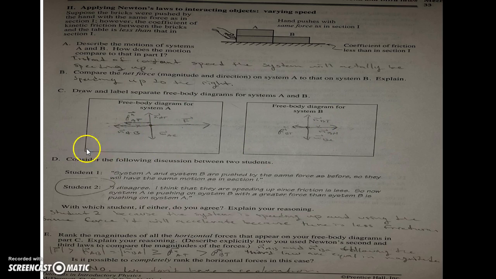According to the free body diagram, you can see that there are 5 forces here, and these two added up will be less than this long one. So the system is going to the right. System A is going to the right. Same goes with system B. The 4 forces add up with the net force also going to the right. As you can see, this one is less than this one, but these two are equal.